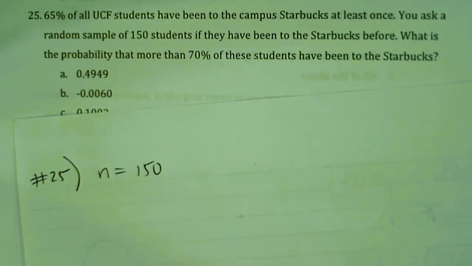You ask if they have been to a Starbucks before, so you're asking them a question that they answer yes or no, correct? So it would be a binomial because either you have been or you haven't. So then what does that mean? How do we do this one? Proportion. Okay, so it's a proportion one.